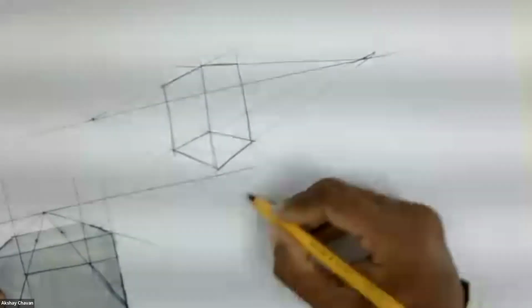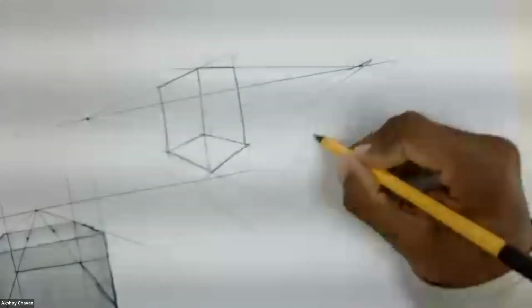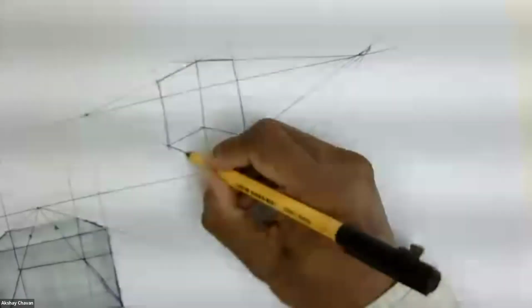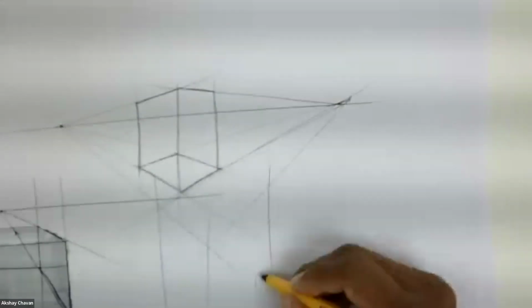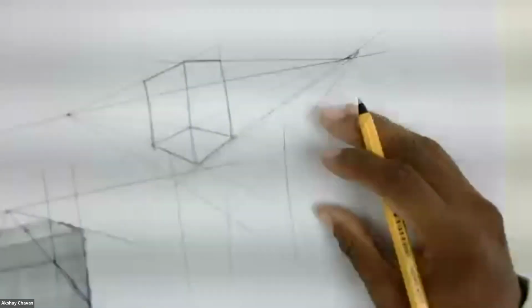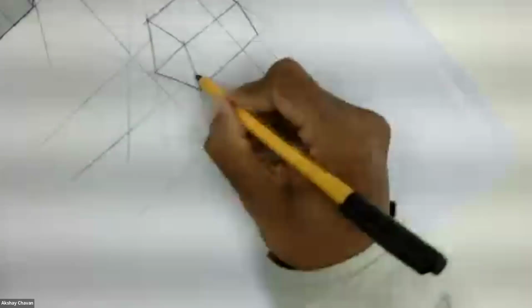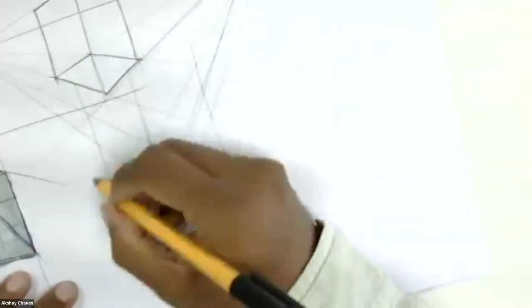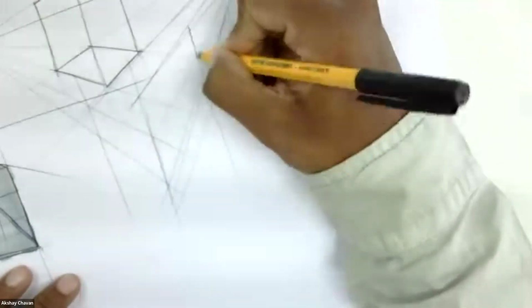So let's draw another cube. As we move further from the horizon line, the distortions get higher and higher.